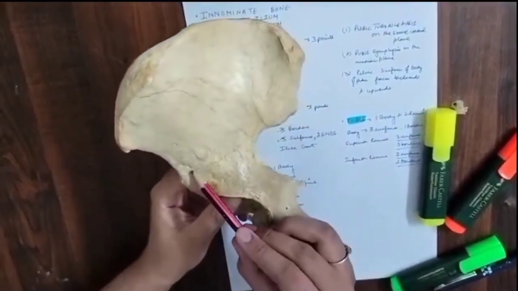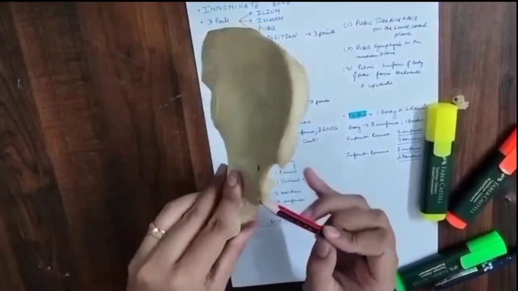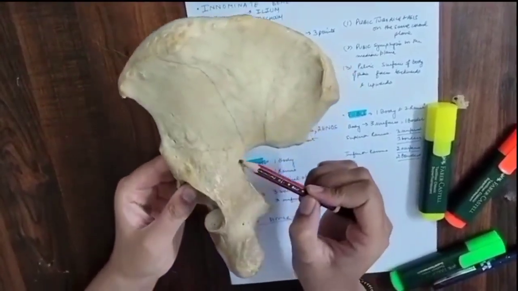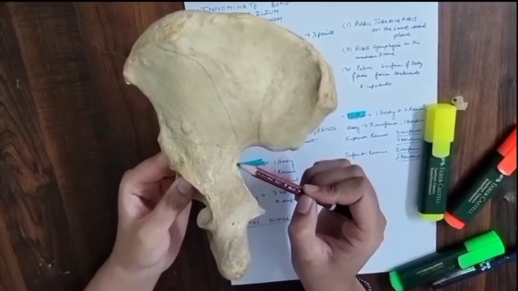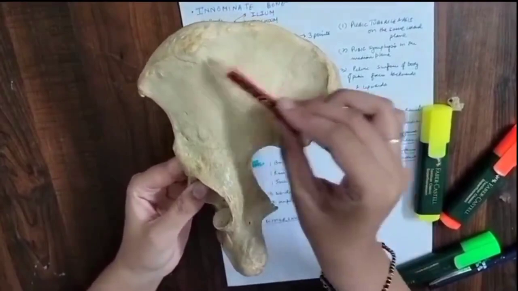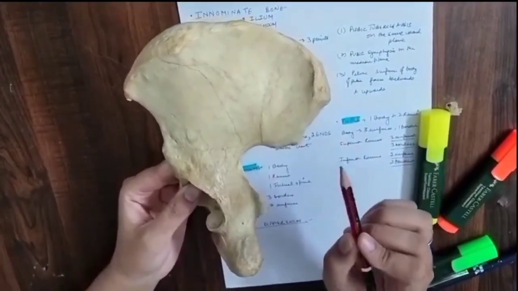Talking about the inferior gluteal line, it is the most ill-defined line and it begins from the anterior inferior iliac spine, goes and ends at the apex of the greater sciatic notch. So these three lines divide the gluteal surface into four areas from where the gluteal muscles originate.